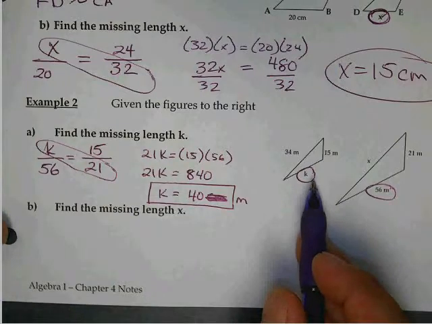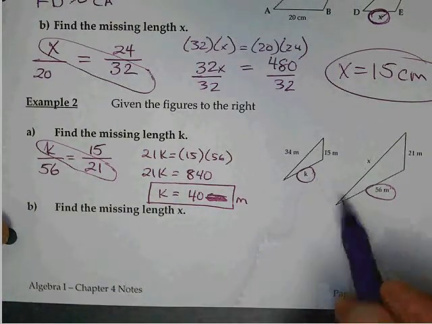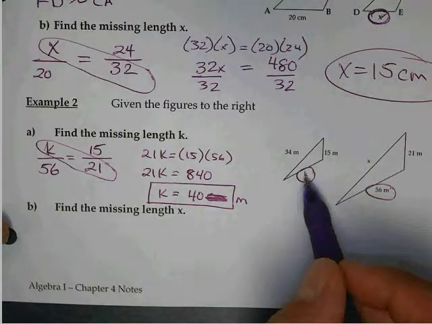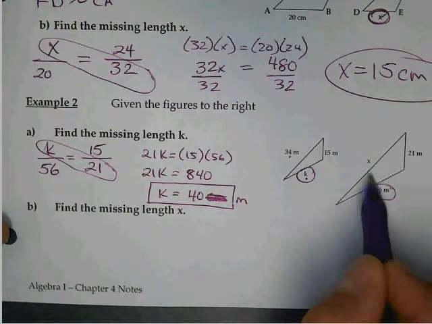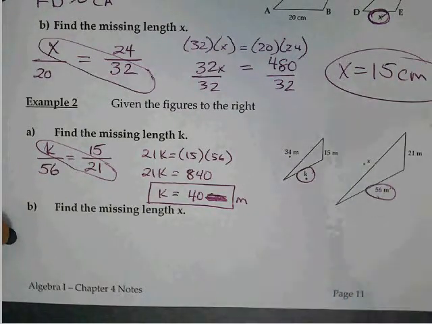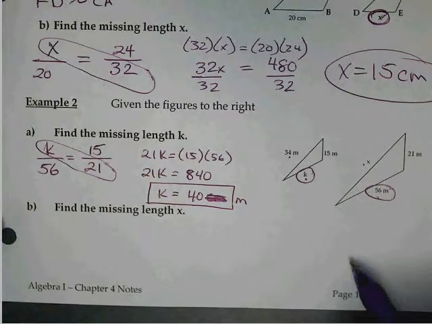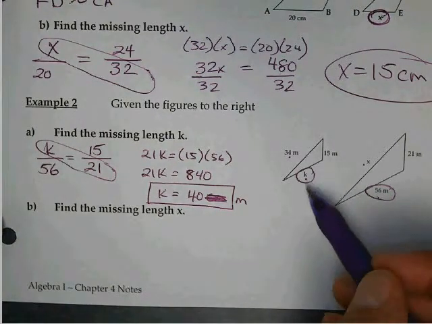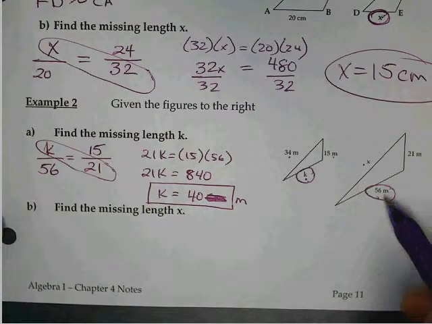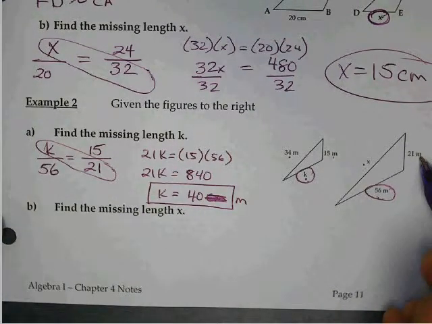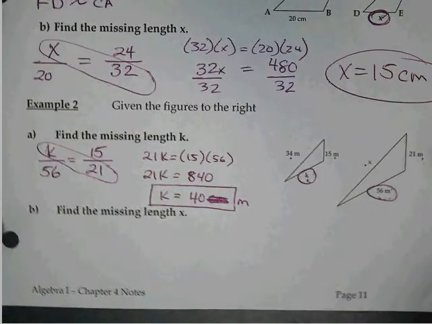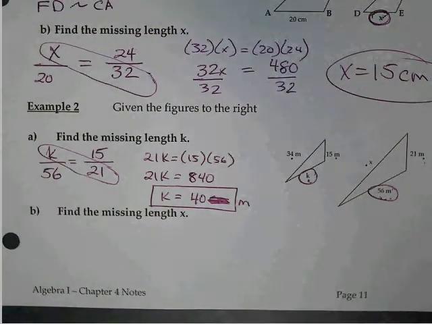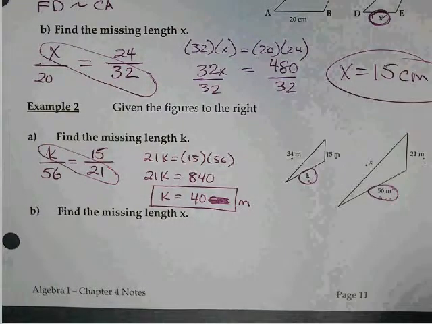Now, is that the only proportion you could have set up? Could I have also said small this side, watch my pen, is to small this side as 56 is to x? Could I have thought of something like that? No, because you don't have an X. Okay, what about here? Could I have said K is to 15 as 56 is to 21? Sure, that would have worked. I could have said K over 15 equals 56 over 21. So my point here, Mason, is there's more than one proportion that works.